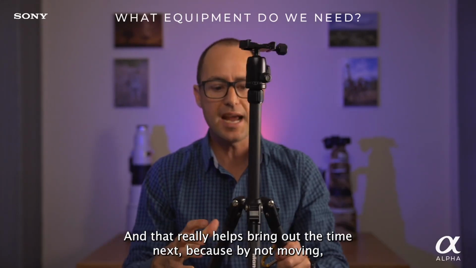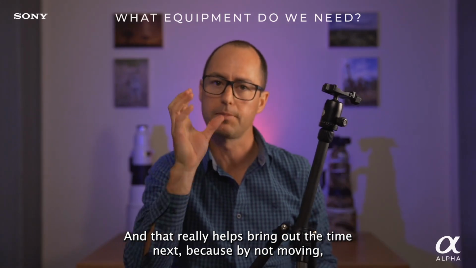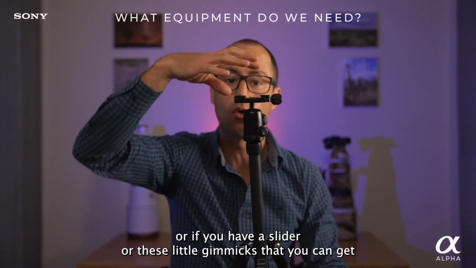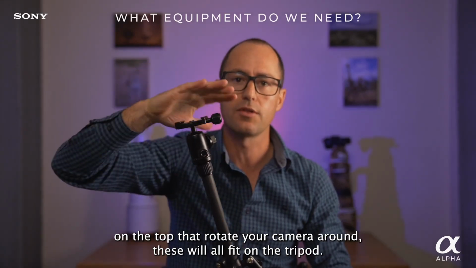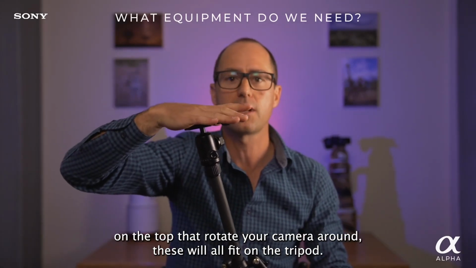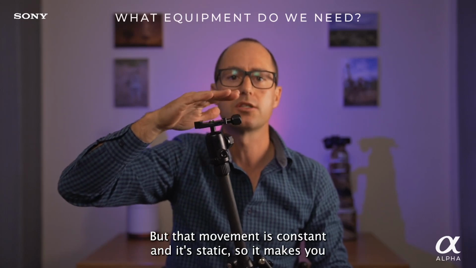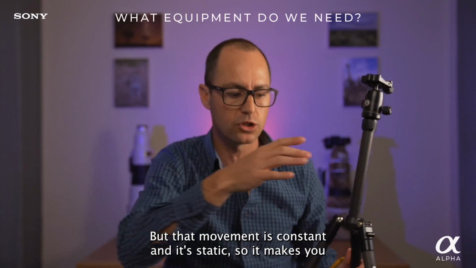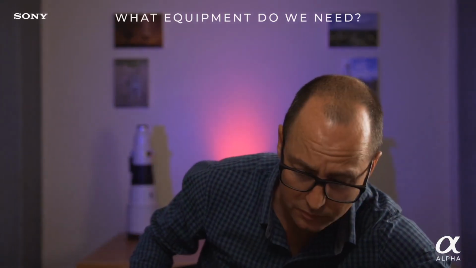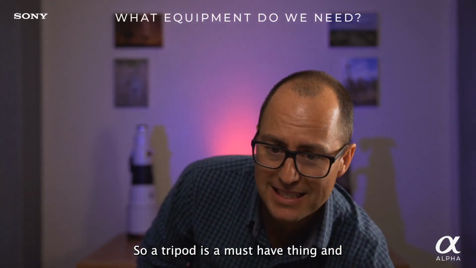possible. And that really helps bring out the time lapse, because by it not moving, or if you have a slider or there's little gimmicks that you can get on the top that rotate your camera around, these will all fit on the tripod, but that movement is constant and it's static. So it gives a really different feel to the whole thing. So a tripod is a must-have thing.